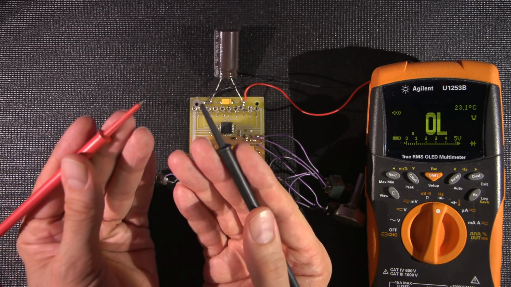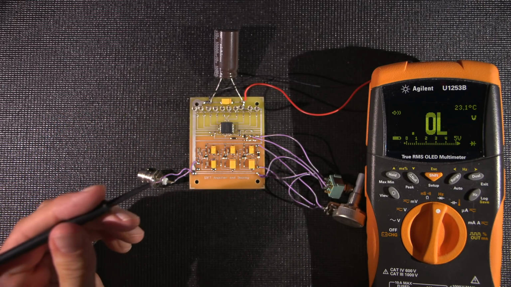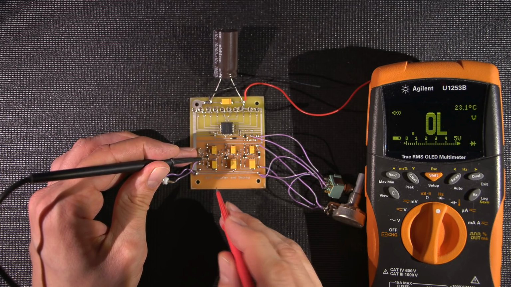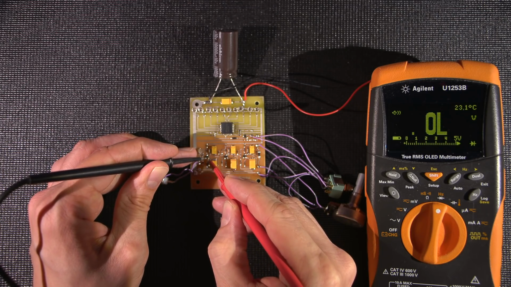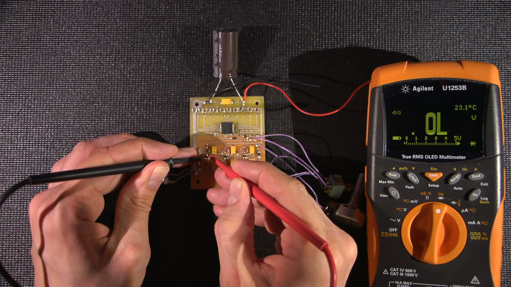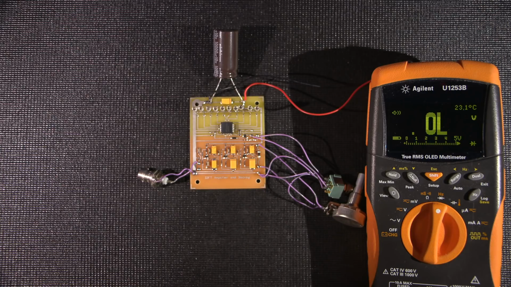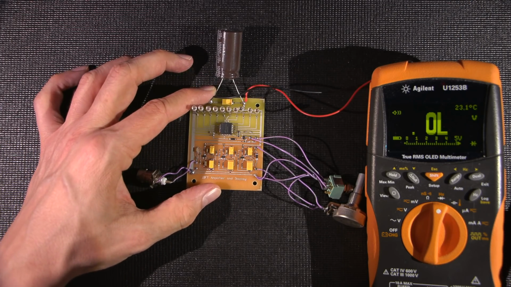So if I take these leads and reverse them, say I was looking for a PNP transistor, so I'll put the negative lead on the base here. Look what happens. Nothing. Right? Go up here. Nothing. You see, so very easy to verify whether this is a PNP or an NPN transistor. I'll just move the focus back to the board.